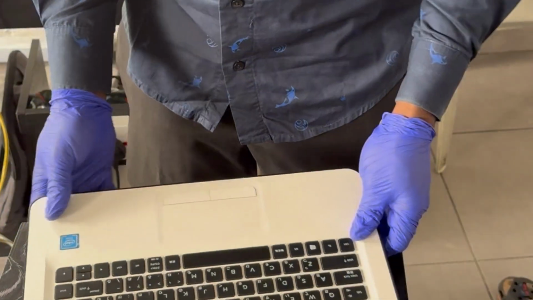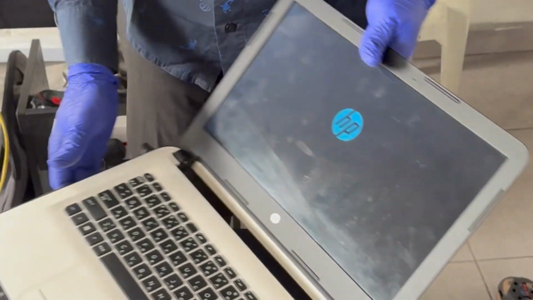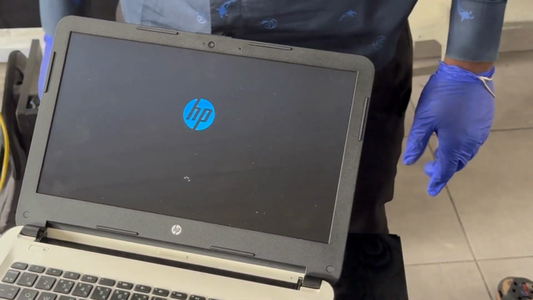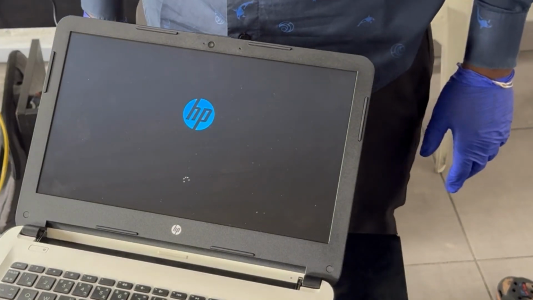It's coming up. Wow, it's booting, right? It's booting. That means everything is fine. Okay, let's just do it. When you put things back, then we can shut it down, then couple properly.